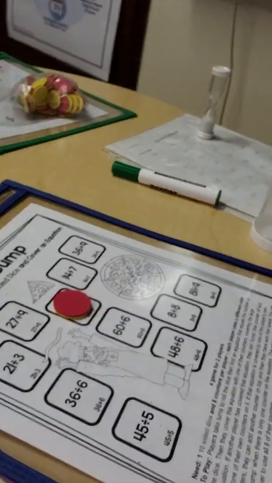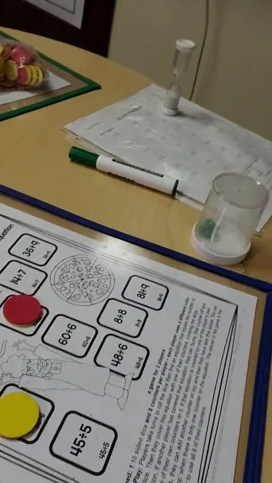Let me see. 25 divided by 5. So what I'm going to do is I'm going to put my game piece down. I'm going to be red. I'm going to put it right on top of 25 divided by 5 because I know the answer is 5. All right. The next thing that I'm going to do is I'm going to let the next person go. They're going to do the same thing. Oh, they rolled a 6. So now they're going to look for which equation equals 6. Well, I can see 36 divided by 6. I know that equals 6. And I'll mark it with a yellow counter.